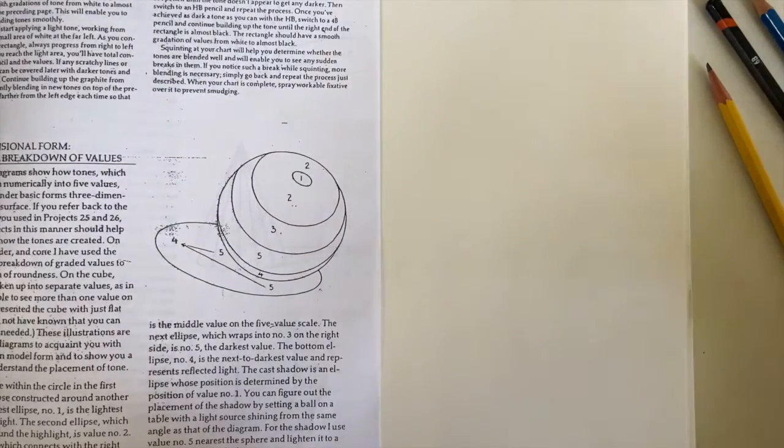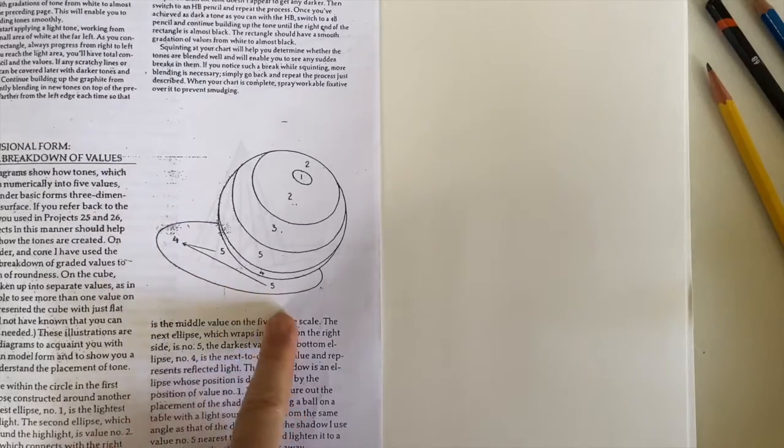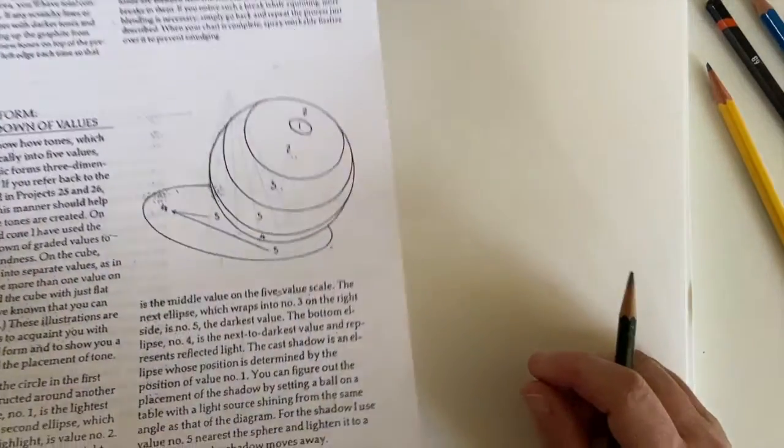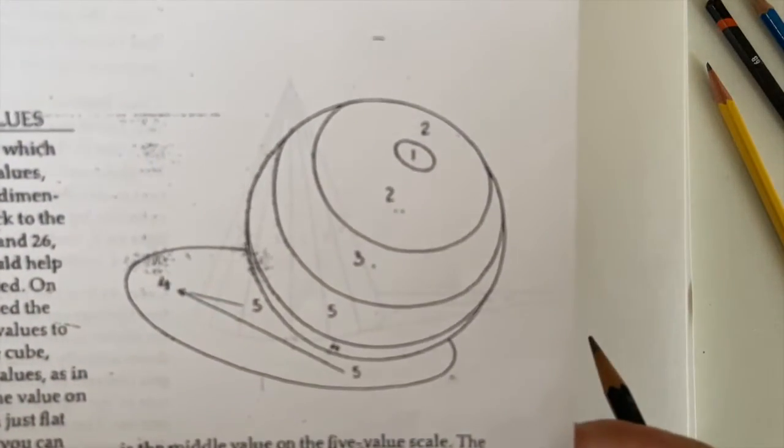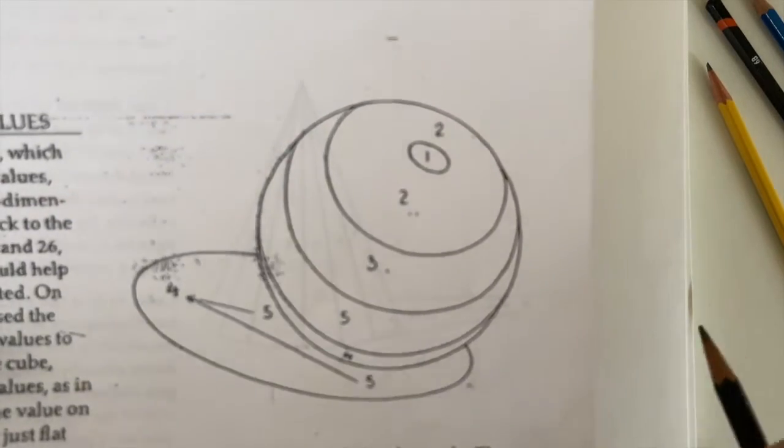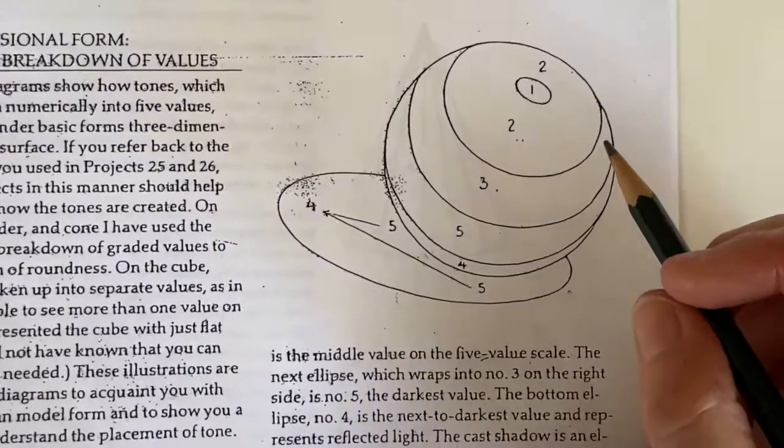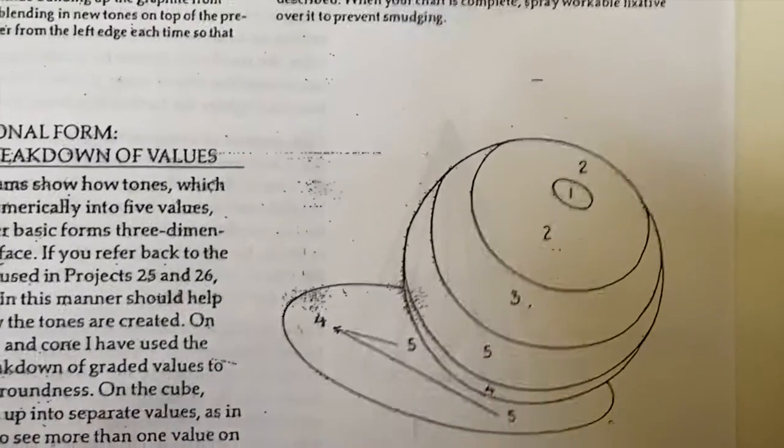So now that you've practiced values and shading, now we need to actually apply it. You guys are going to be using a basic light logic formula to copy so that you have something to go off of visually. So let me just explain this to you. This is basically what happens when light hits an object.